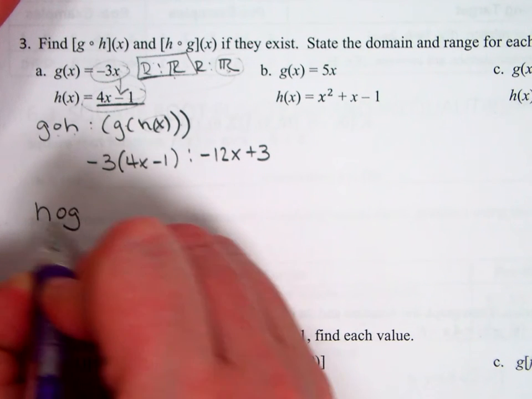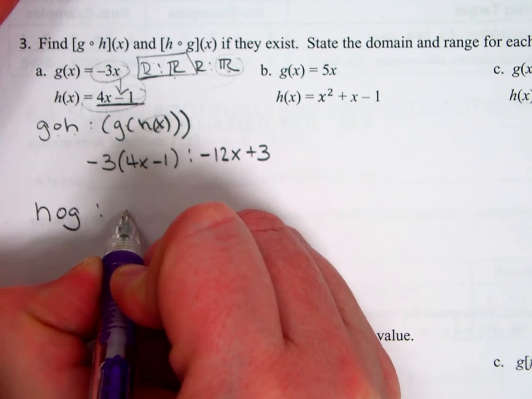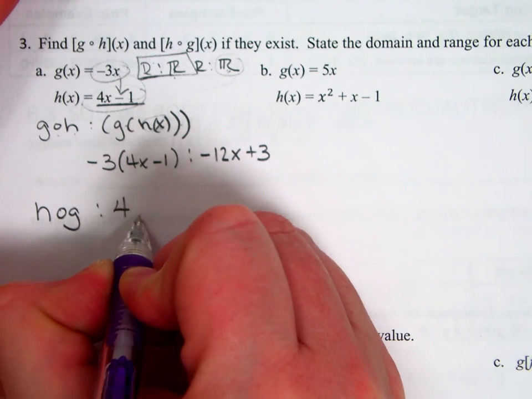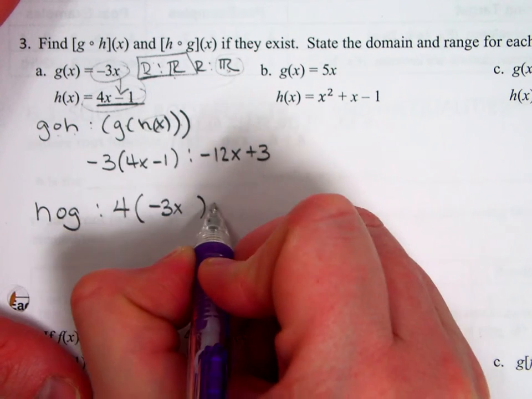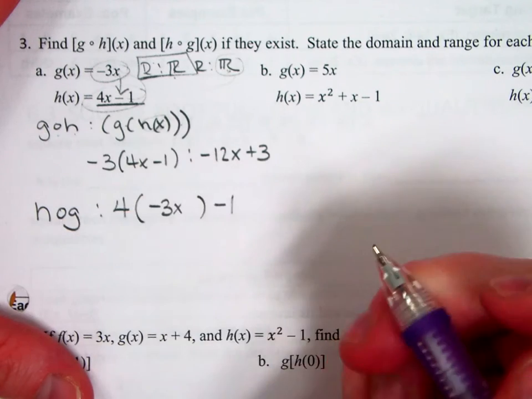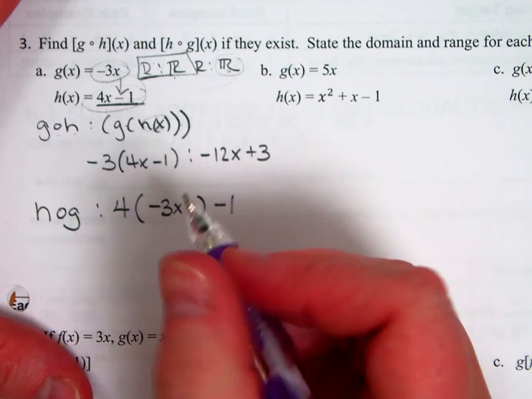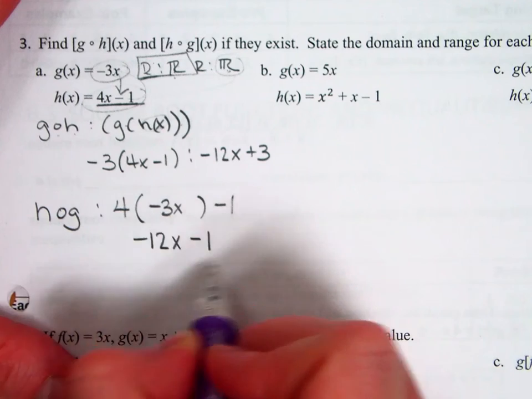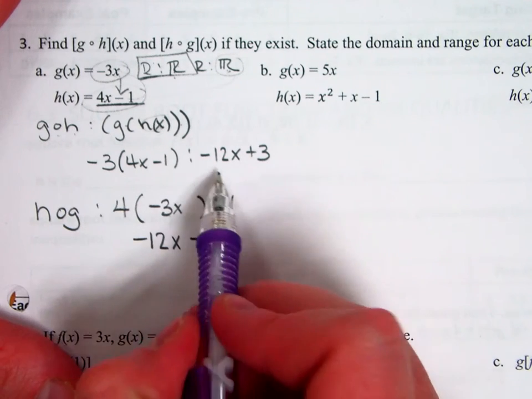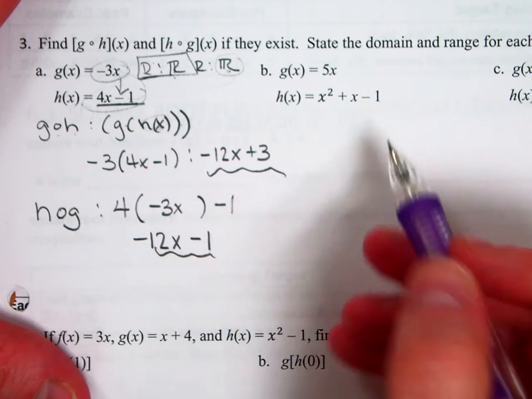Switch the order, and you're going to take H's function, and wherever there's an x, you're going to plug G in. Make sure you distribute all the way through, so 4 times negative 3 is negative 12x minus 1, and that's my new function.